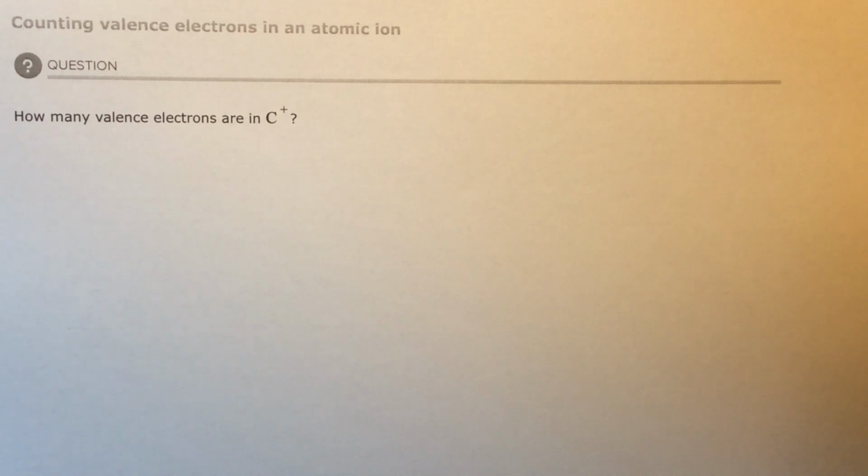Here is your example. How many valence electrons are in a carbon +1 ion? So it's a carbon ion, a carbon cation. Well, if I've got a +1, do I have more electrons than normal or fewer electrons than normal? I have fewer electrons than normal. How many? If I have a +1, I'm missing 1 electron.